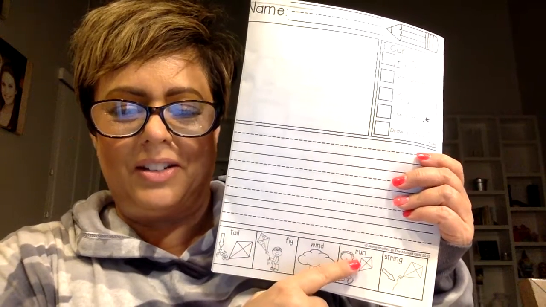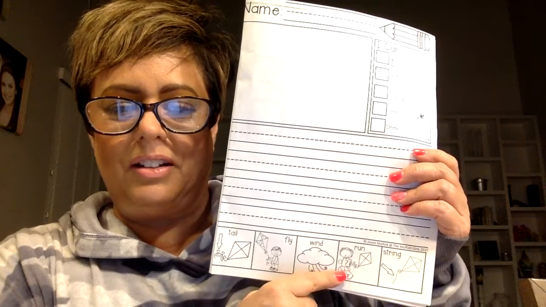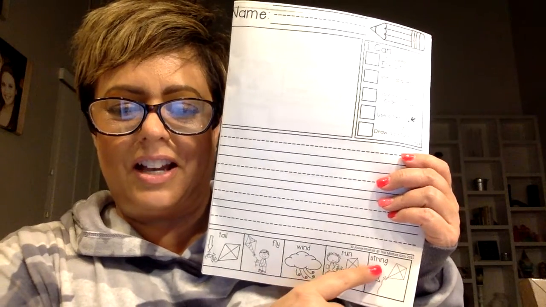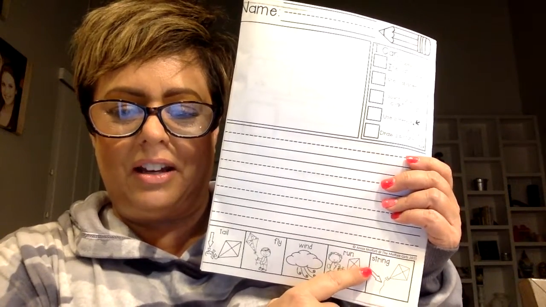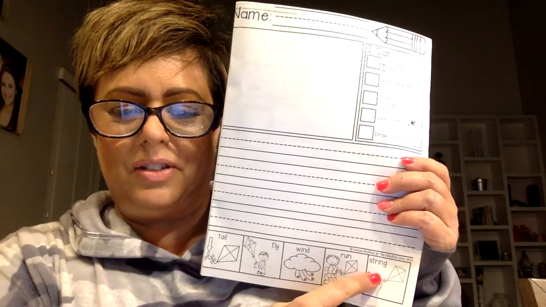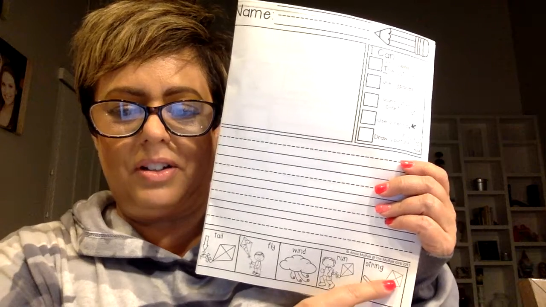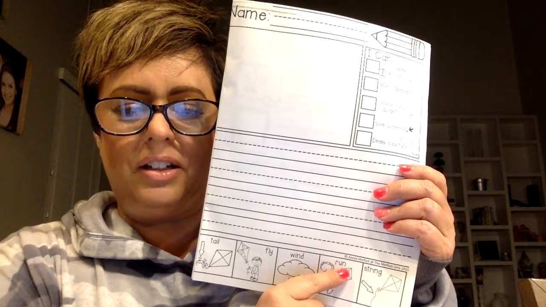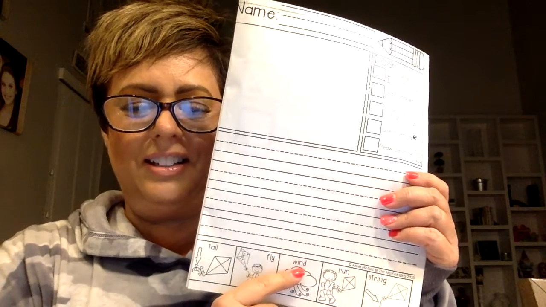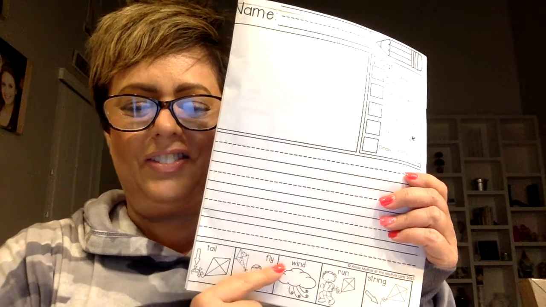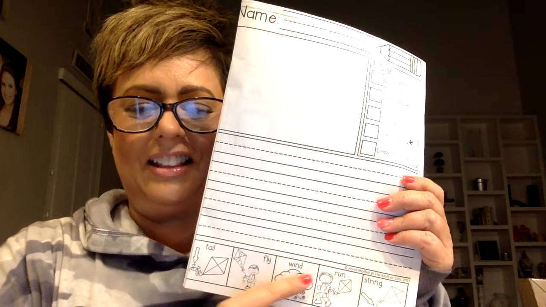The next word is run. You can run with a kite. The last word is string. The arrow is pointing to the string on the kite. So think of these words: string, run, wind, fly, and the last one is tail. Make a sentence with 1 or 2 or even 3 of those words.